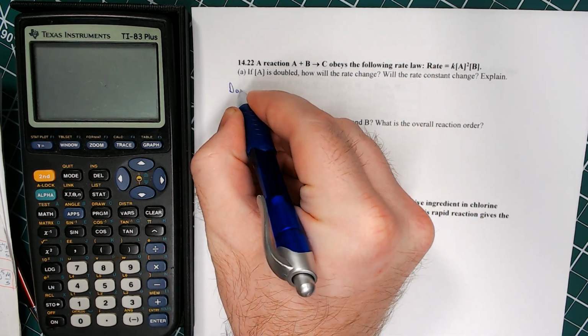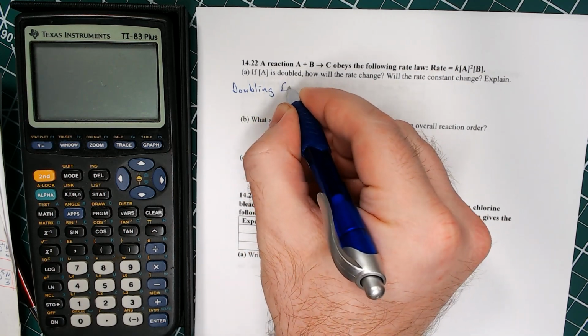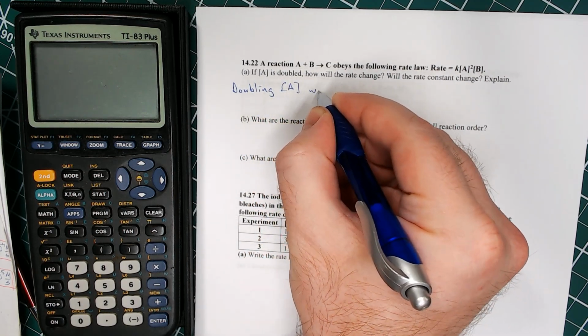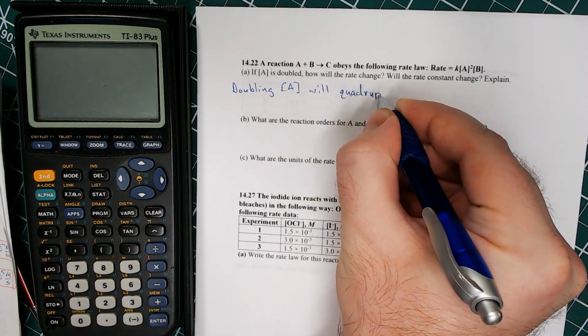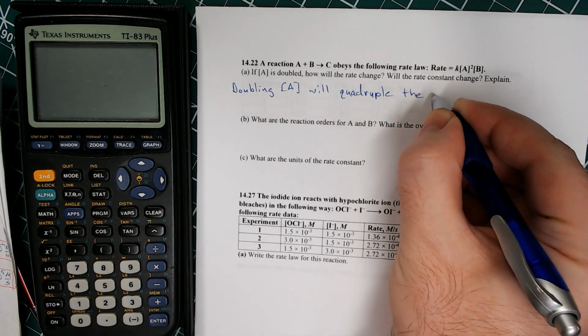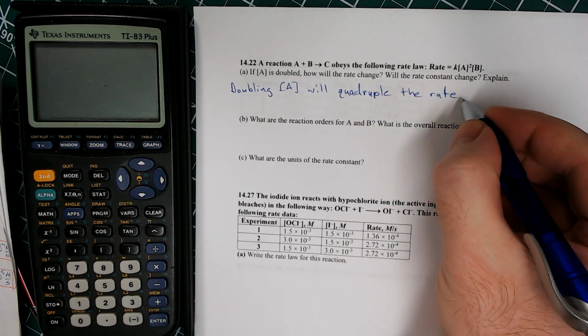So doubling the concentration of A will quadruple the rate. And again, quadruple just means goes up by a factor of 4.